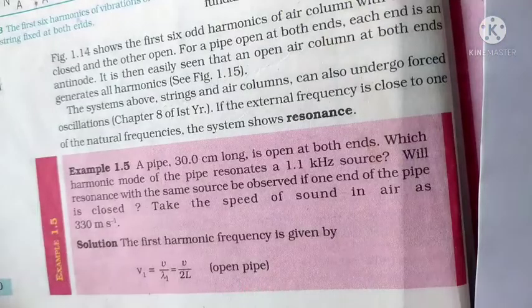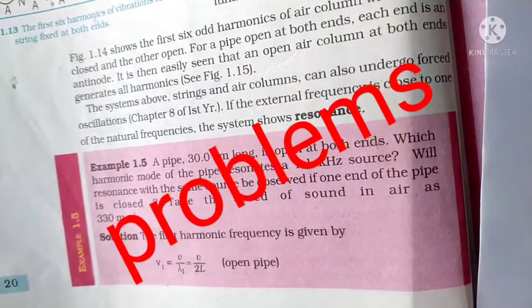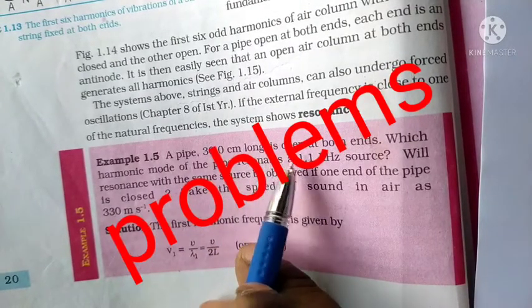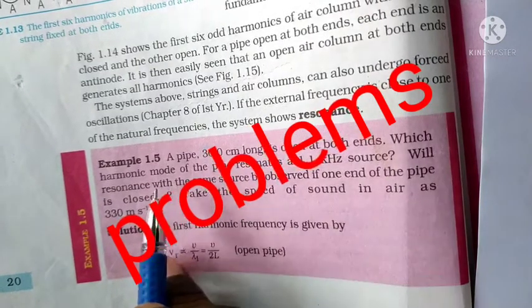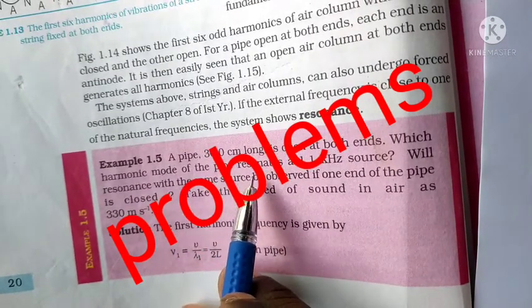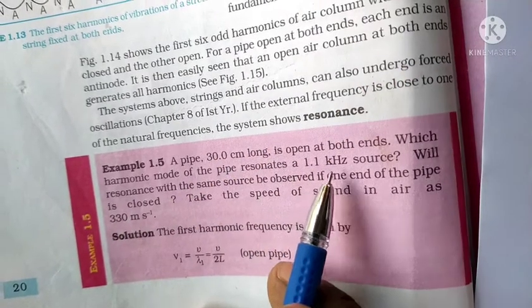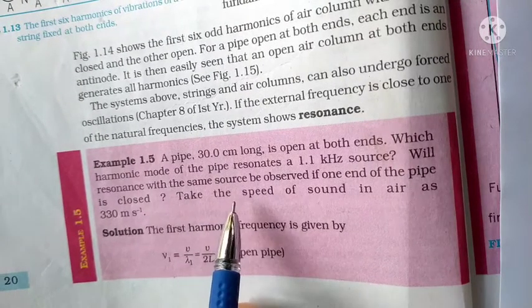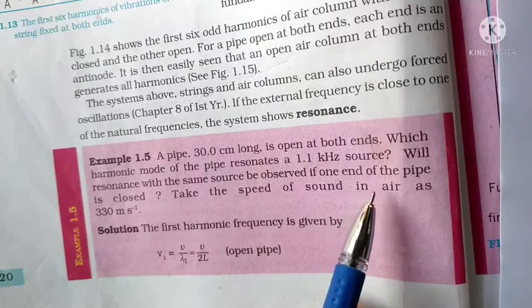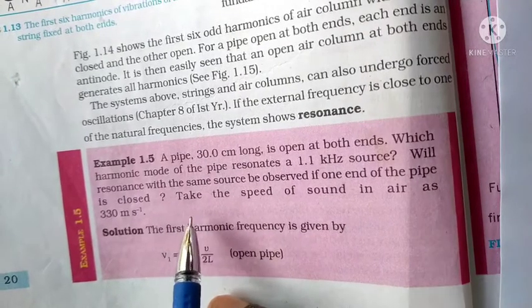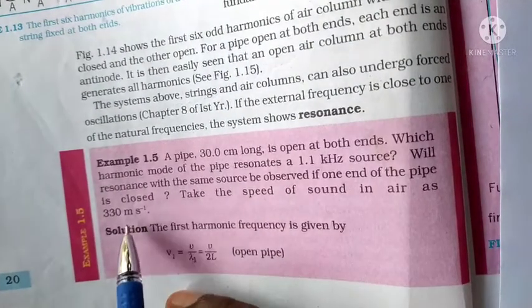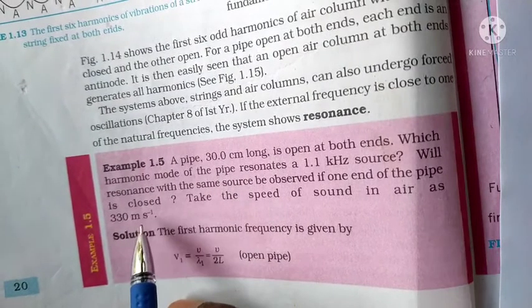Okay, now we can explain one problem. Example 1.5: a pipe 30 centimeters long is open at both ends. Which harmonic mode of the pipe is in resonance with a 1.1 kilohertz source? Will resonance with the same source be observed if one end of the pipe is closed? We can take the speed of the wave as 330 meters per second. Now we can explain the problem.